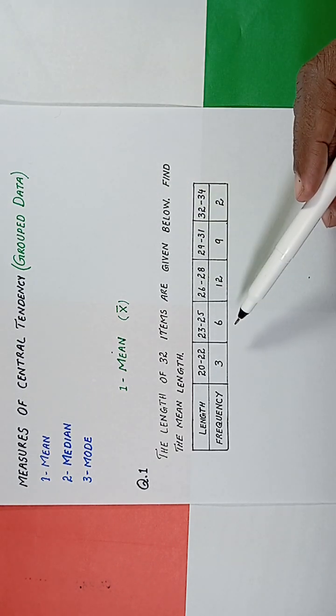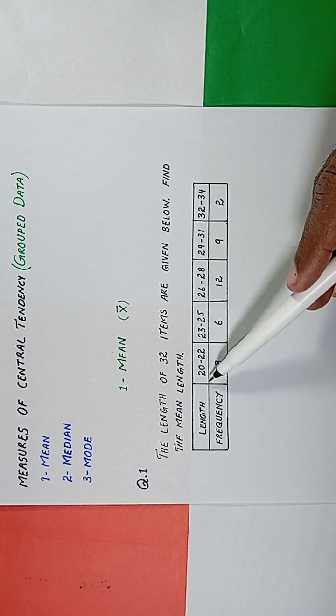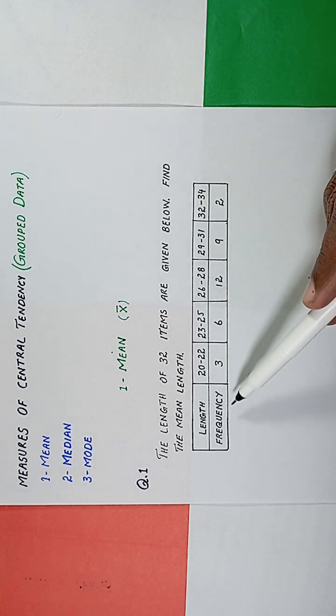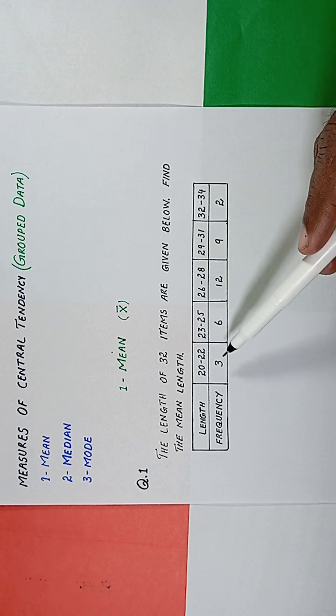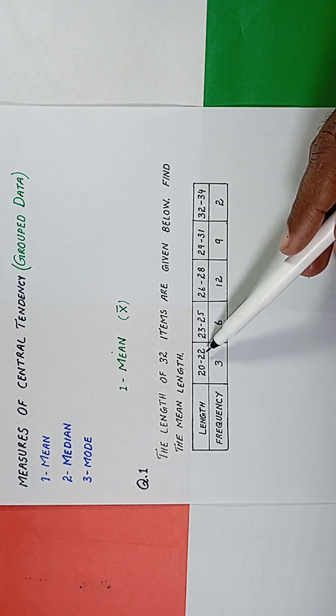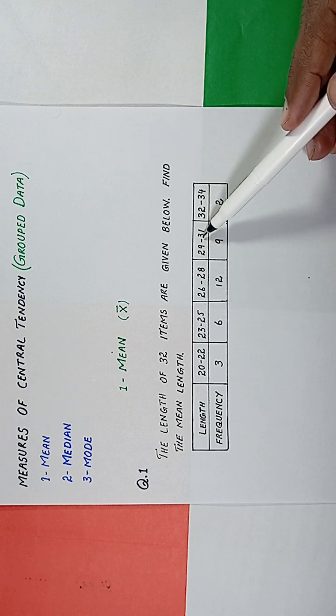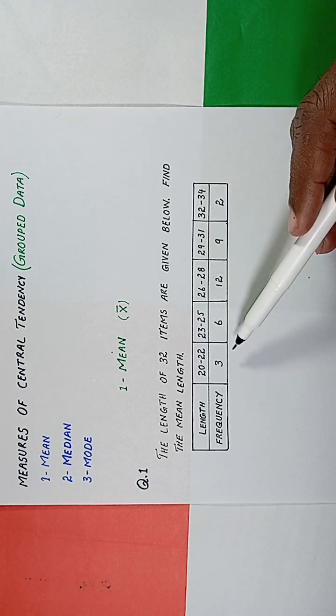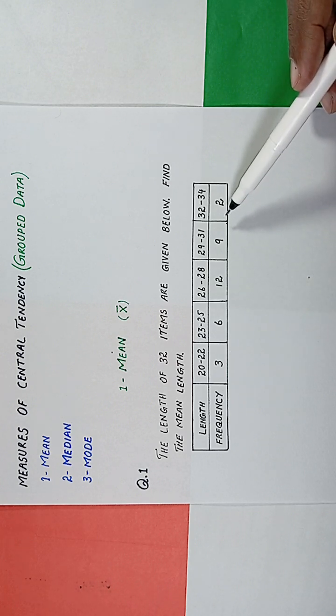So here students, we are given grouped data. Normally the grouped data is the one in which the data is given in the form of class intervals and frequency. So here you can see we are given 5 class intervals, and every class interval has its frequency.